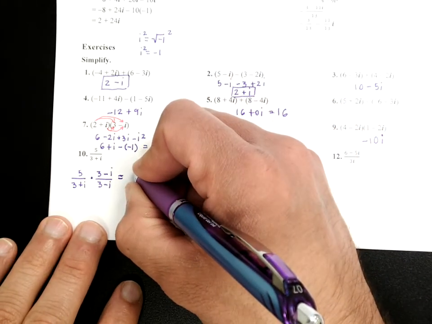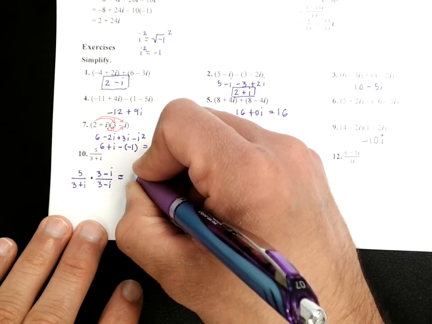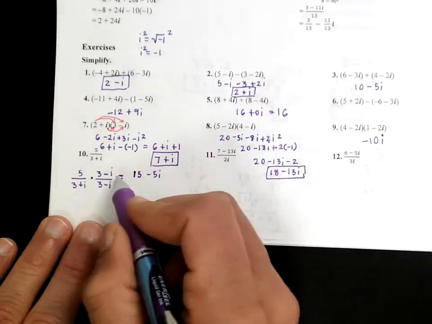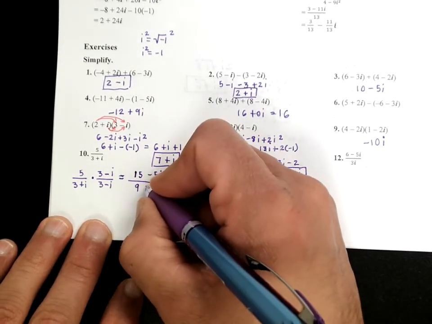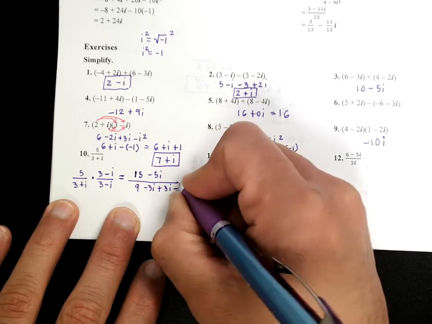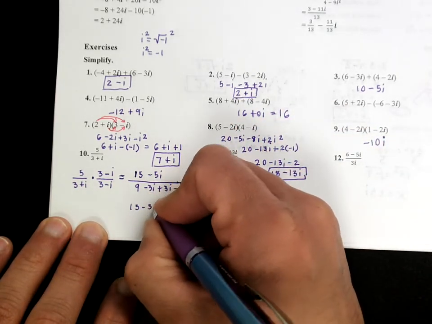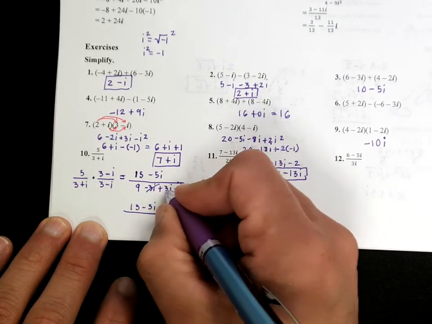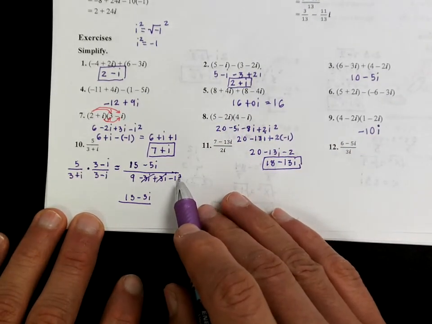So this would be, let's see, 15 minus 5i over here, right? So I'm just multiplying that times that. Now on the bottom, remember, I have to FOIL this. So I have 9 minus 3i plus 3i minus i squared. Okay? So this would be 15 minus 5i. And on the bottom, notice that this cancels, and that's really what I want. I want the i's to be gone, and then i squared is negative. So on the bottom, I'm actually going to have a 10.